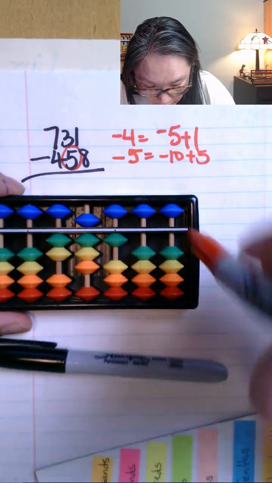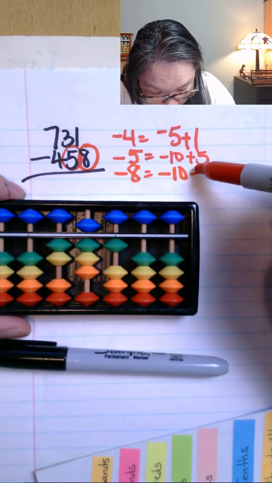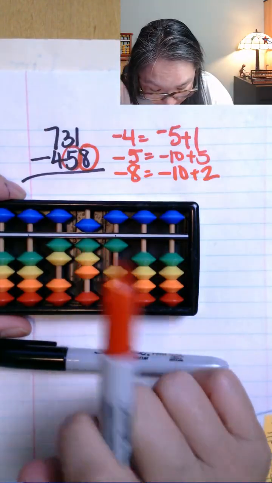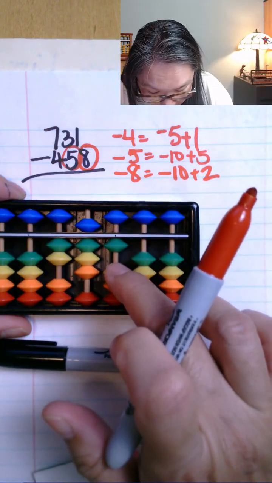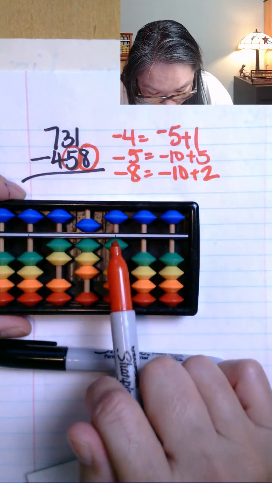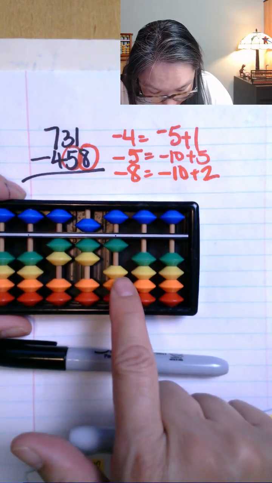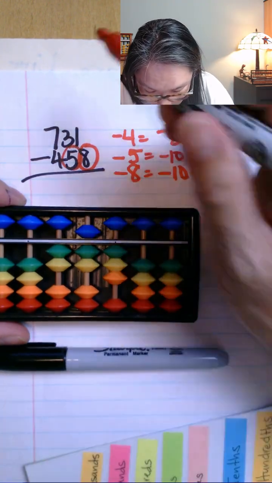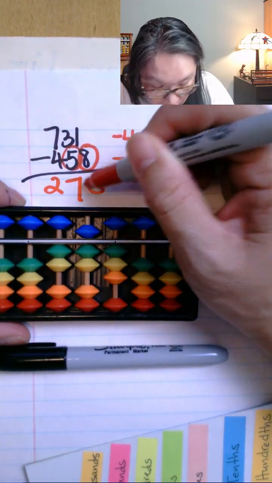Now I have to do 8. Minus the 8 is equal to minus the 10 plus the 2. So what's going to happen? I have to take away the 10 because I'm going to add the 2. When I take away the 8 right here, I have to minus the 10 and then add the 2. So my answer is 273.